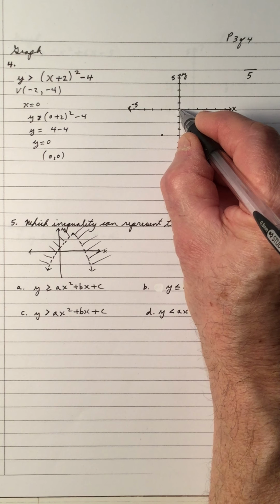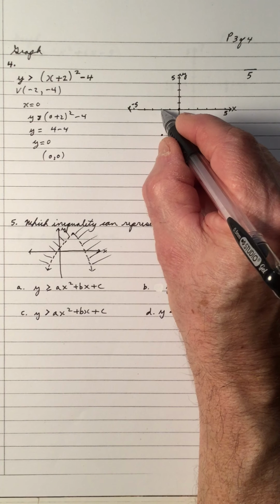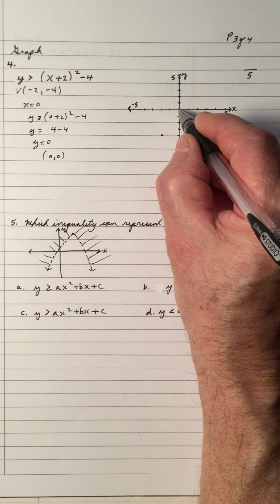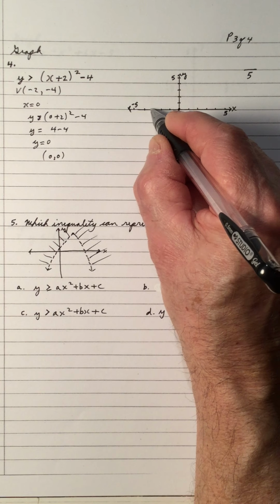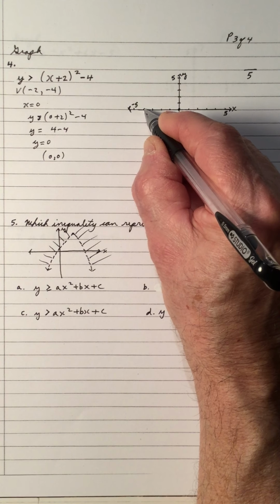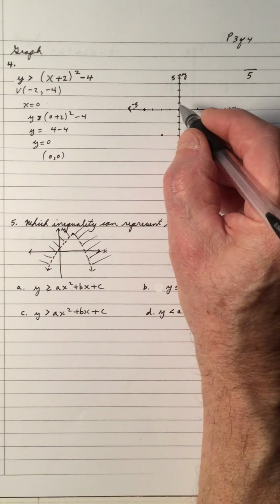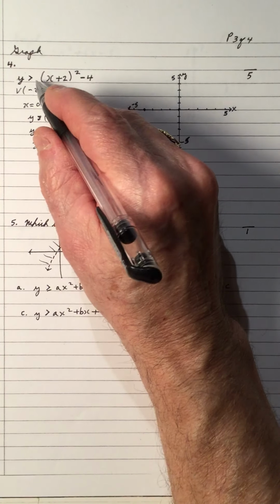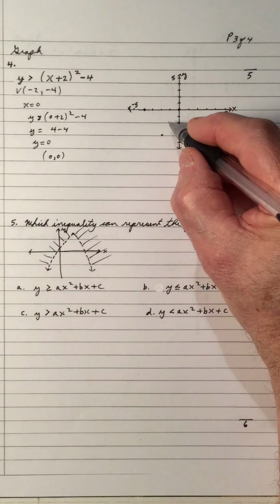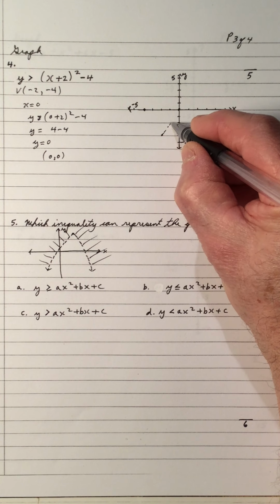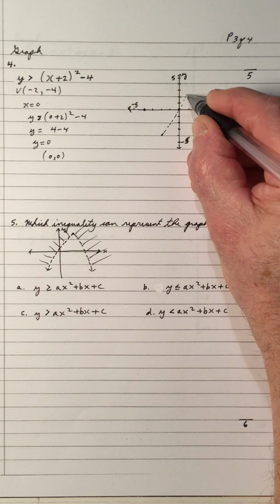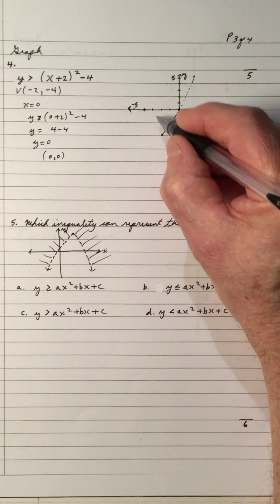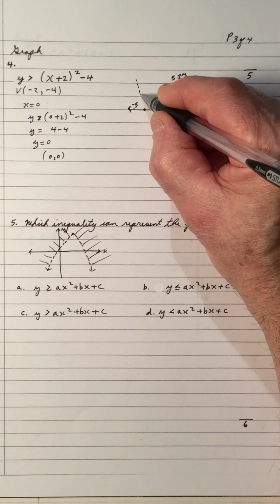That's the x and the y-intercept at the same time, because this is 2 units to the right. So we go 2 units to the left, we'll also get the same x-intercept. And the parabola, it says it's greater than, it's not equal to, so the boundary line is broken like this. And we go up, down through here.